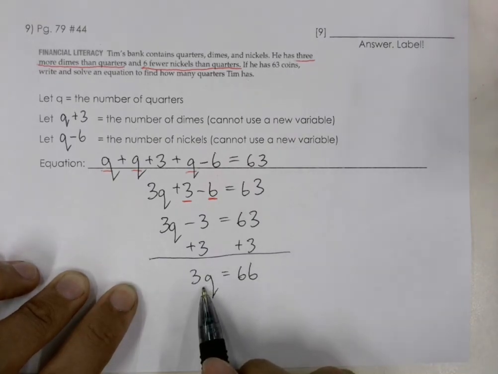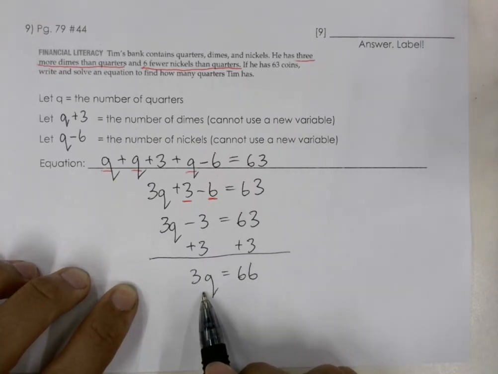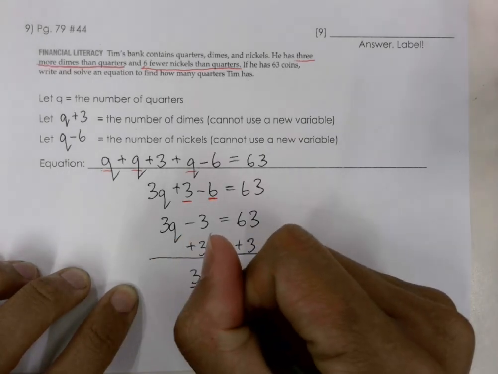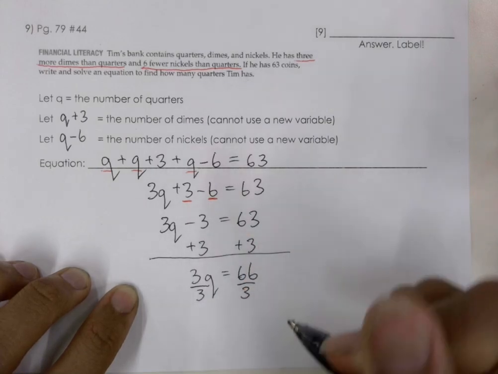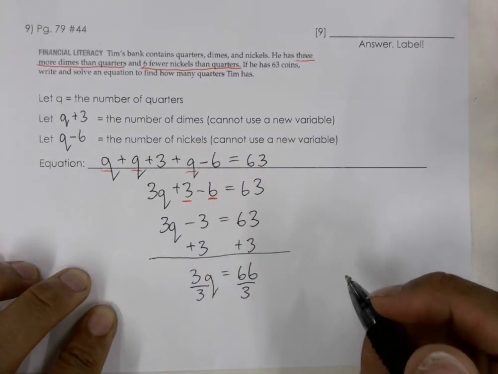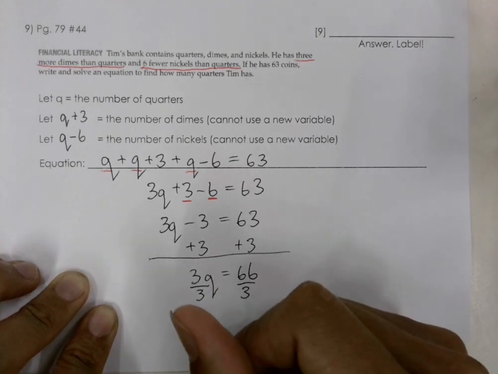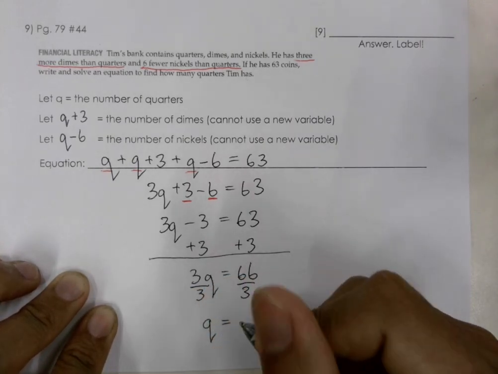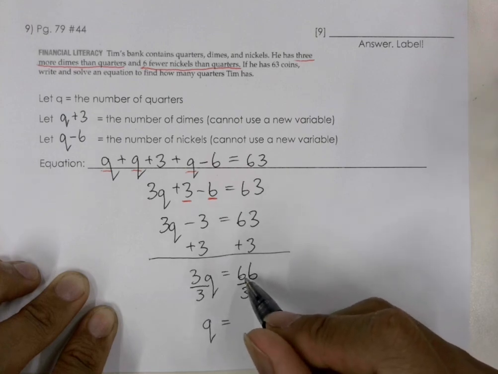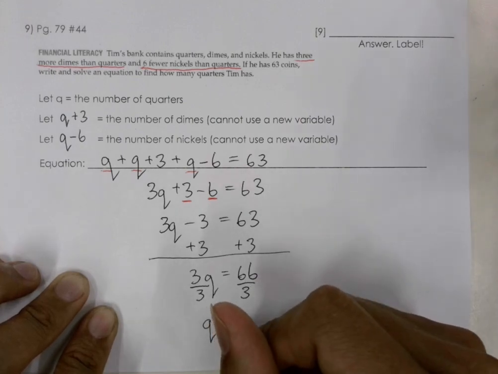We need to get the Q all alone, and we do that by dividing by 3 on both sides of the equal sign. 3 divided by 3 is 1. 1 times Q is Q, is equal to 66 divided by 3, which is 22.